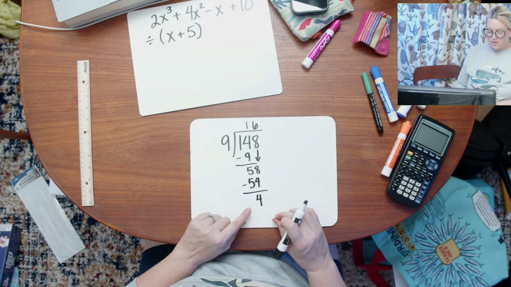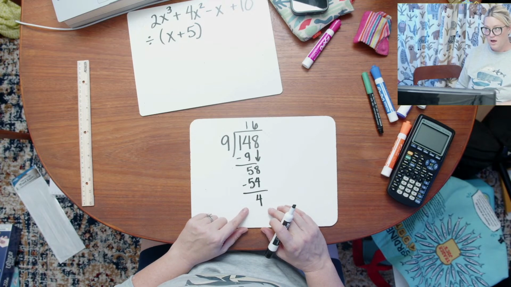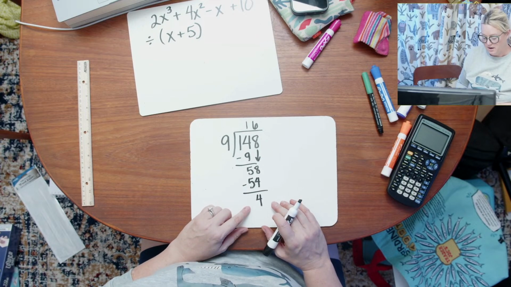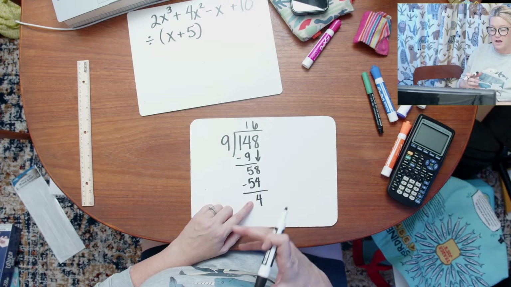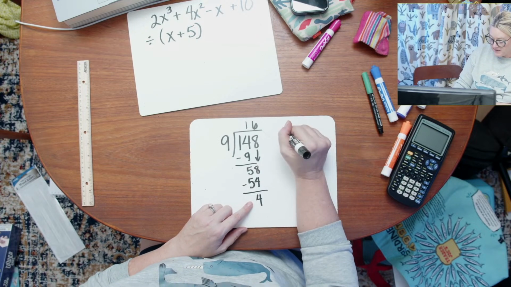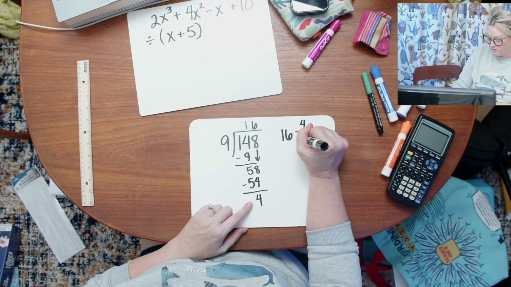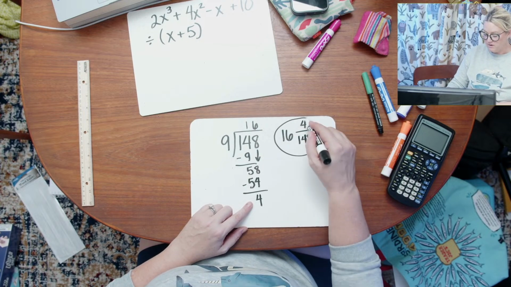And then this is where I always talk about remainders, right? If you wrote this out as a fraction, it would be 16 and 4 out of 148, okay? And you can prove that.